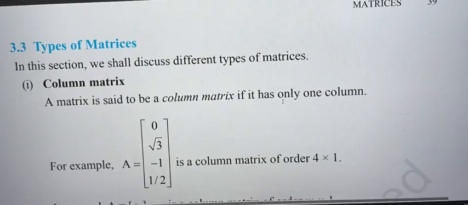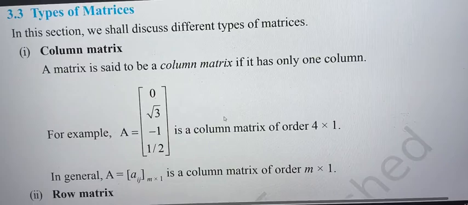Now there are various types of matrices. Number 1 is the column matrix. A column matrix is just that: it has one column. We don't care about the rows or whatever the elements may be. If you found out that a matrix only has one column, then done. It is a column matrix.